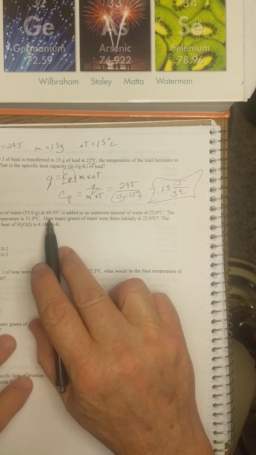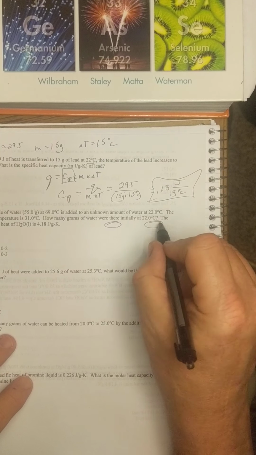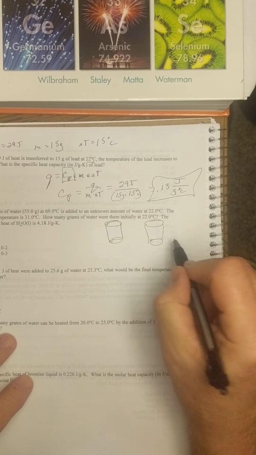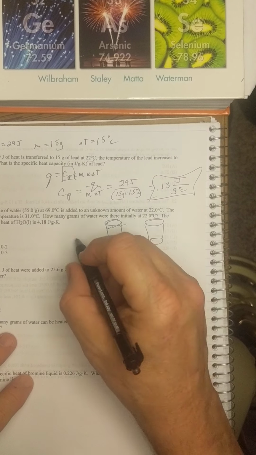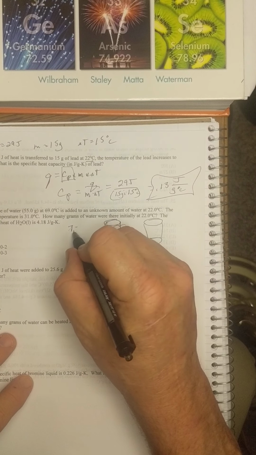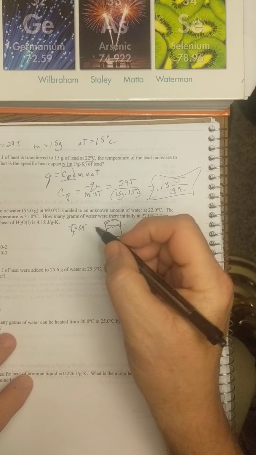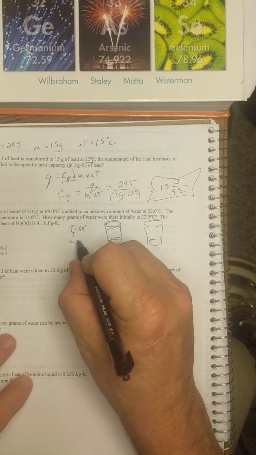A sample of water at 69. Okay, this is where it helps to draw a picture. I have 2 cups of water. Okay. This water is 69 degrees, so I got temperature initially equals 69 degrees. Okay. Is added to an unknown amount of water, so mass equals question mark.